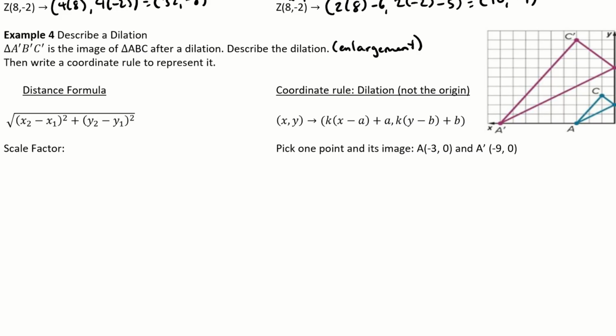From small to big. And what we want to do is write a coordinate rule to represent the dilation. First, we're going to describe it, which we said is an enlargement, but we're going to describe by how much. We want to find the scale factor. How large of a scale factor is it?